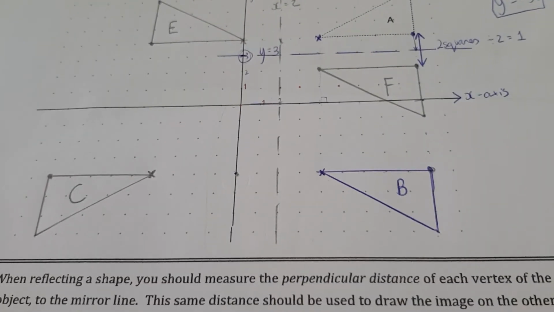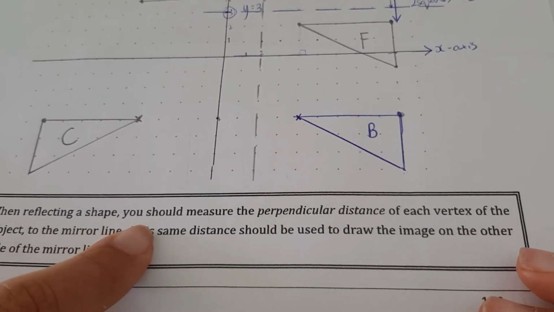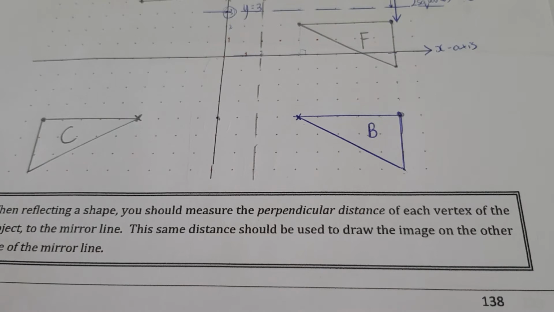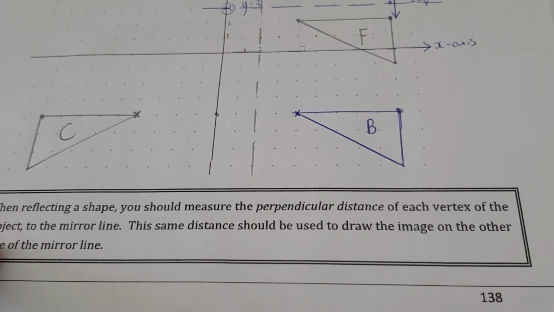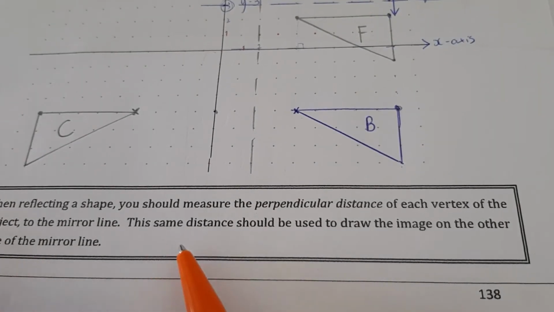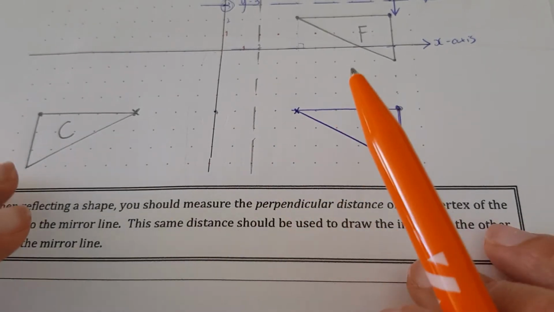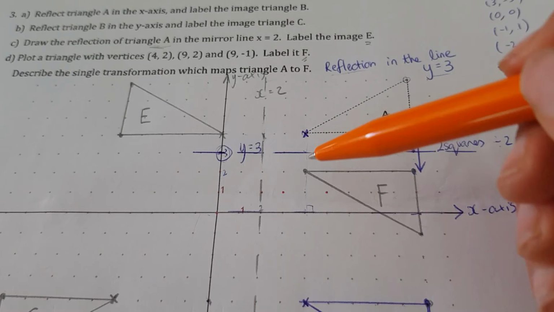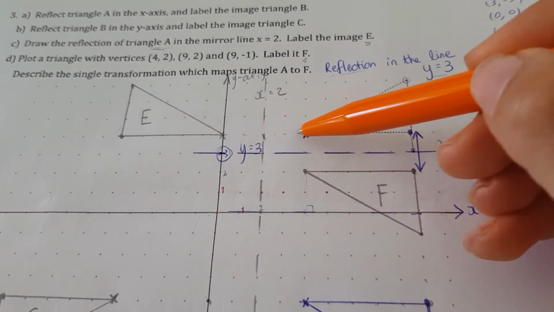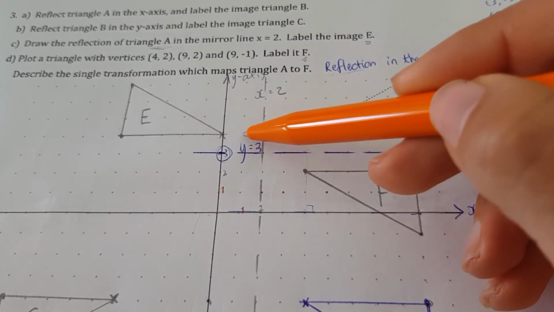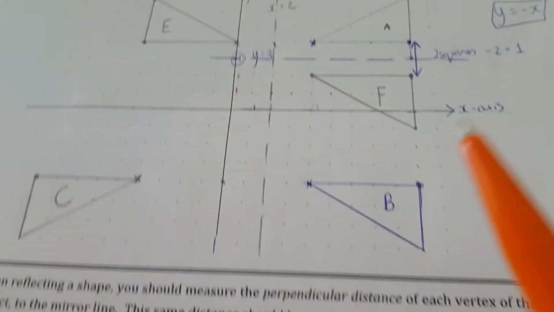Okay? So important, when reflecting a shape, you should measure the perpendicular distance of each vertex of the object to the mirror line. This same distance should be used to draw the image on the other side of the mirror line, as I was saying, okay? Measure the perpendicular distance. If there is a distance of 2, then there should be a distance of 2 on the other side.